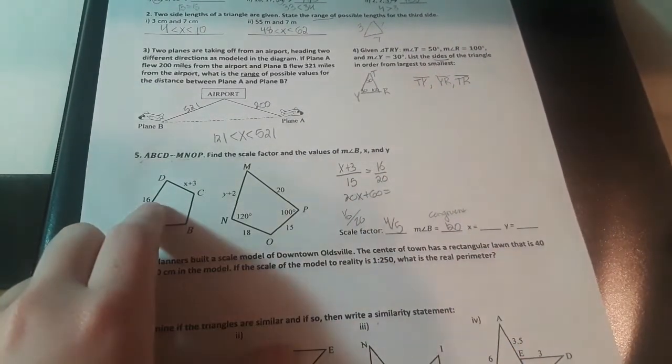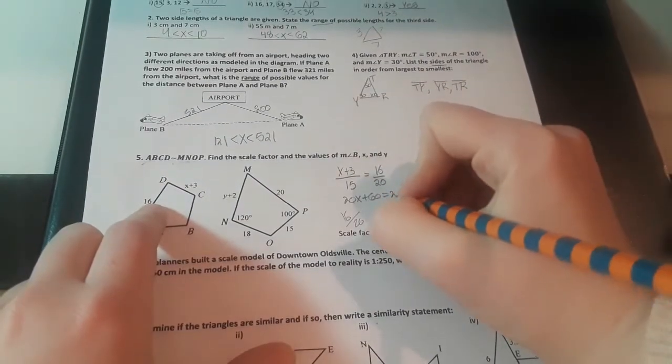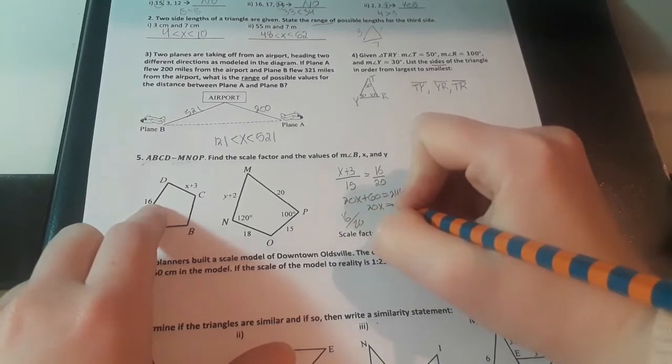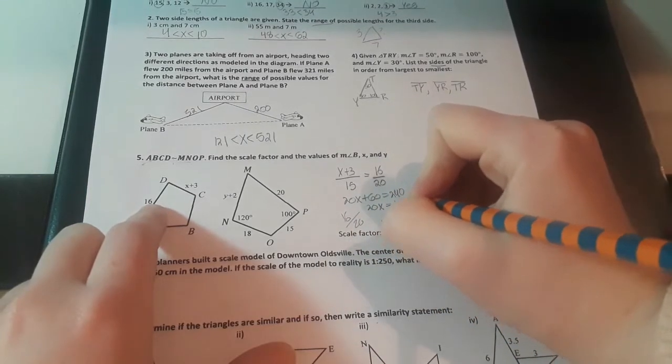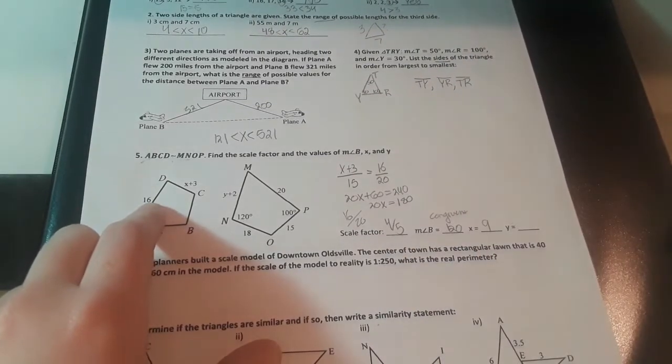240. Right, 20x equals 180, so it should be 9. So x equals 9. Okay.